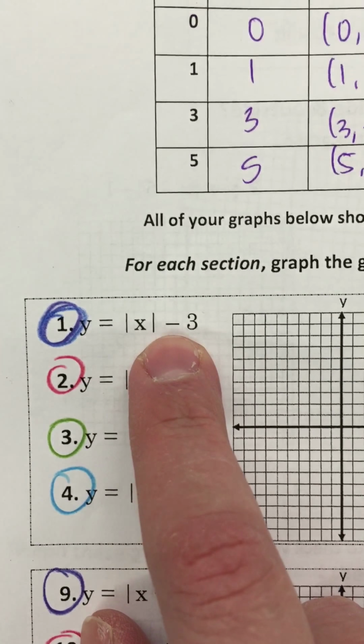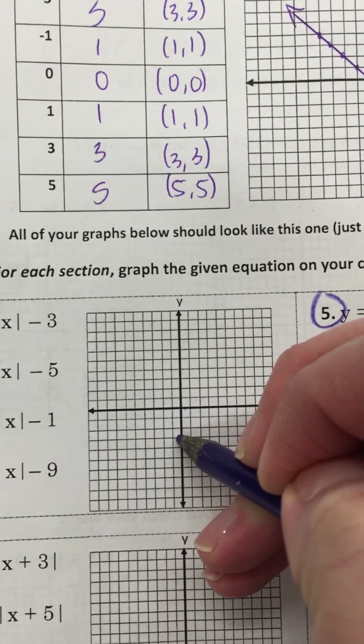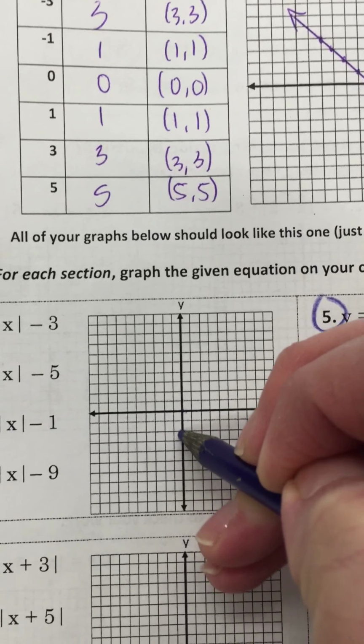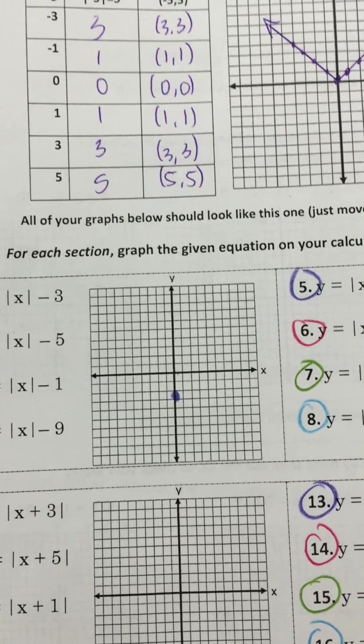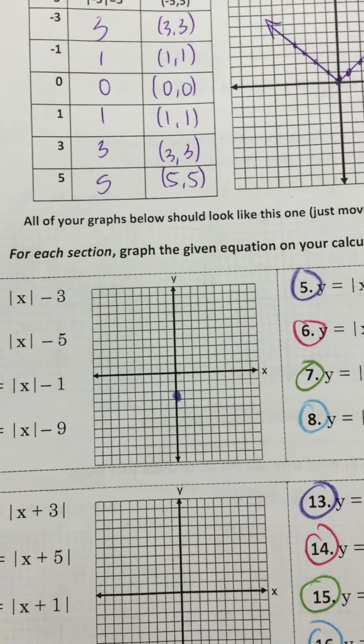When we graphed this one, we saw that on the graph, the parent function starts at the origin, okay? But when we put in the absolute value of x minus 3, we saw that our graph actually shifted down 3 points, and the v started down there. Then we did note that the slope stayed the same, so we're always going to make our v by going up 1 over 1, up 1 over 1, and same on the other side.